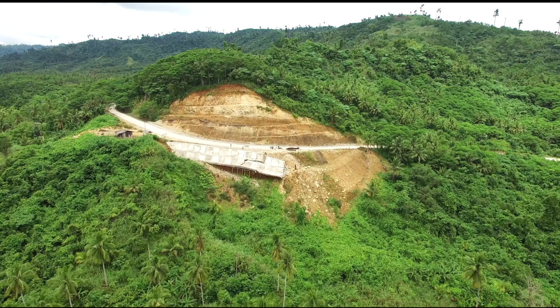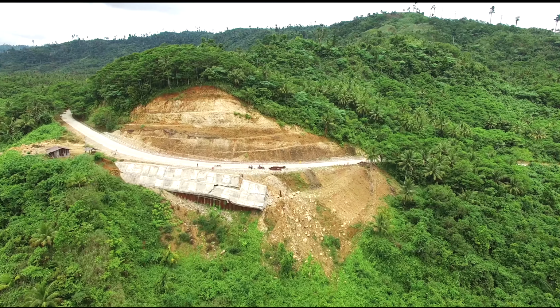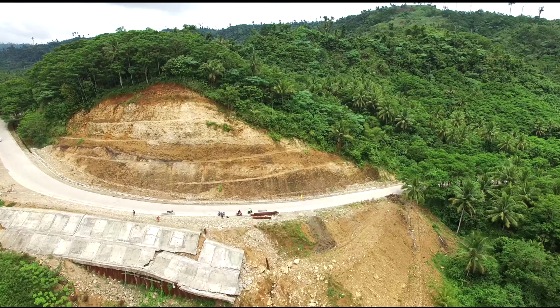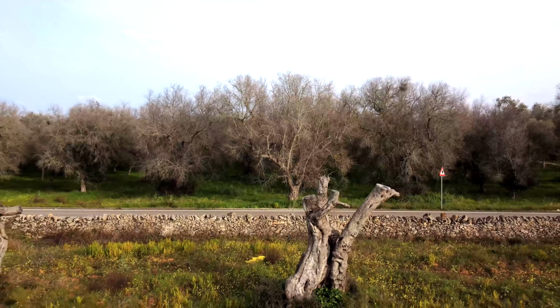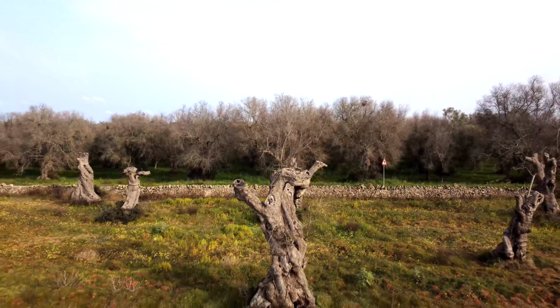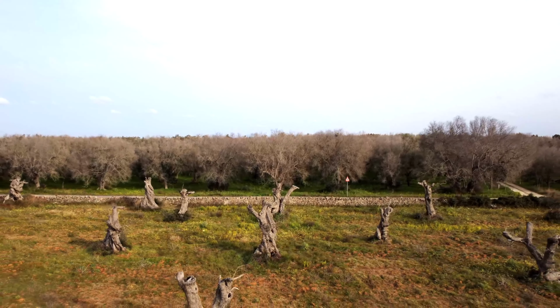Slope stabilization. Use retaining walls, terracing, and vegetation cover to stabilize slopes and prevent landslides. Drainage control. Install effective drainage systems to divert water away from vulnerable areas and reduce soil saturation. Land use planning. Avoid construction in high-risk landslide zones and implement zoning regulations to control land use.